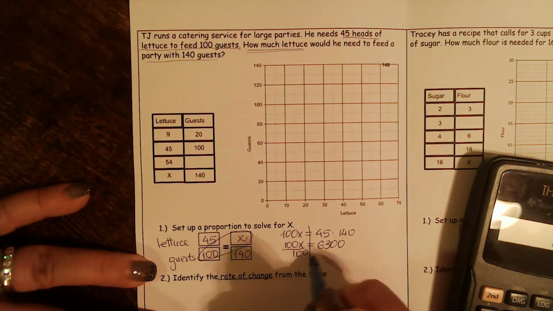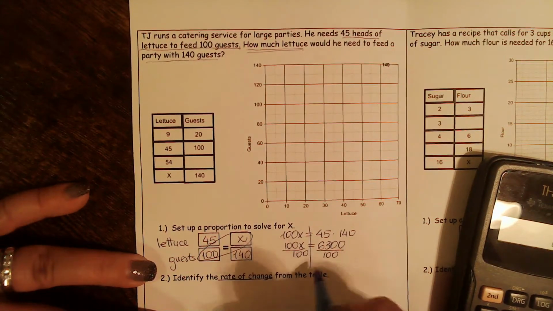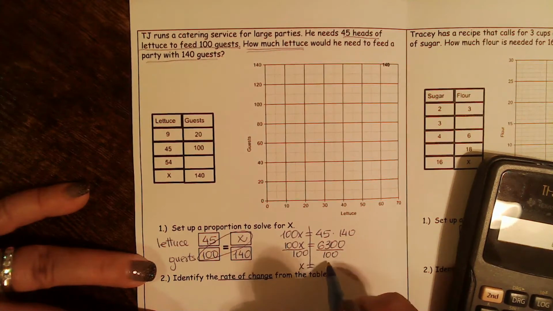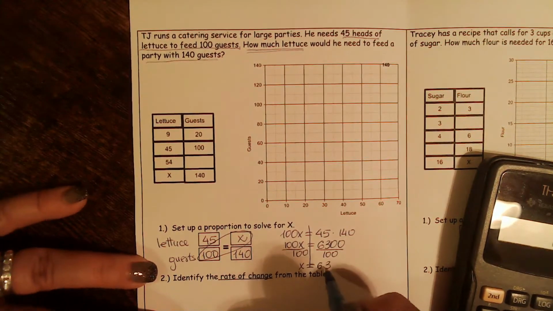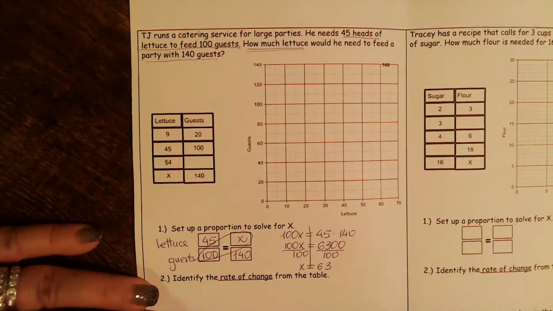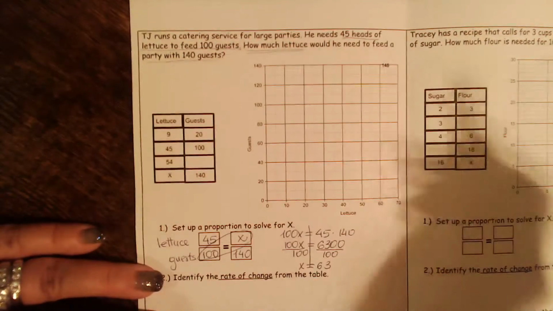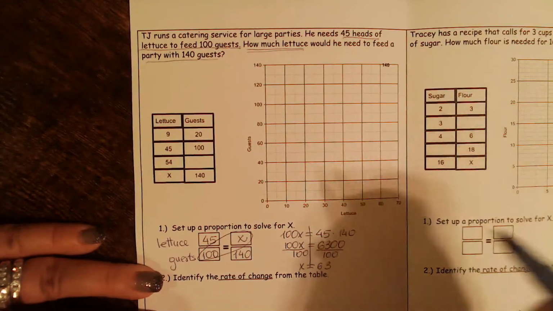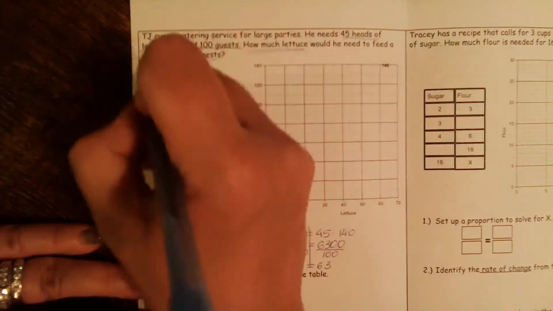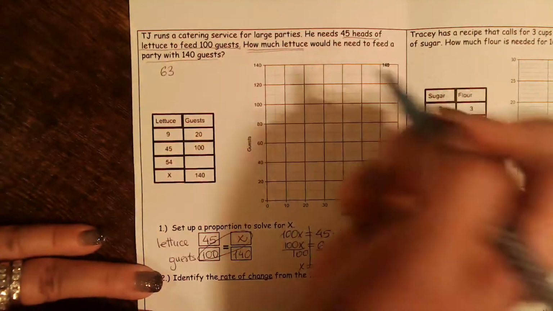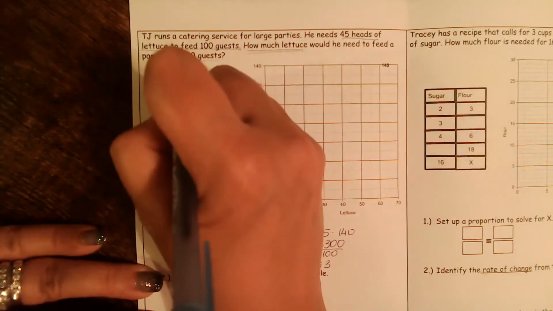Divide that by 100. And my unknown will be 63. So for the question, how much lettuce would he need for a party of 140 guests? You say 63 heads of lettuce.